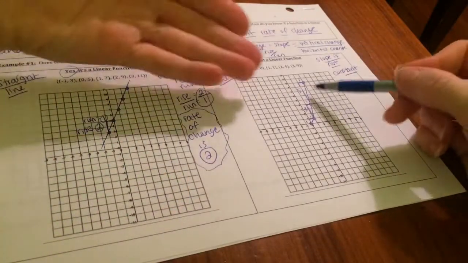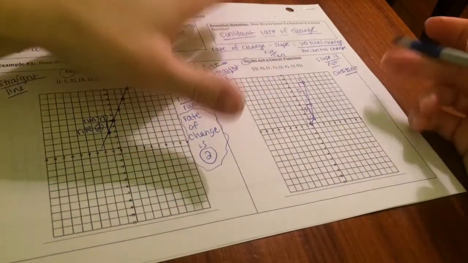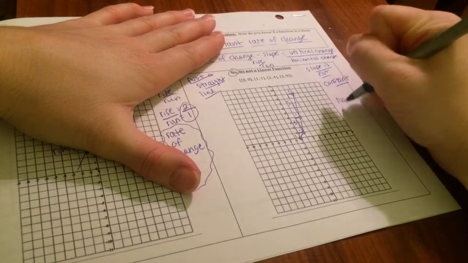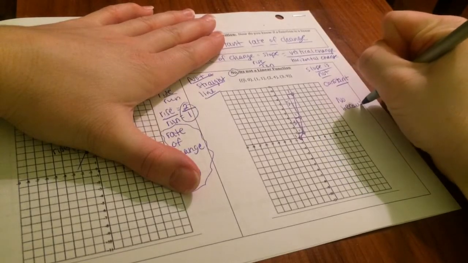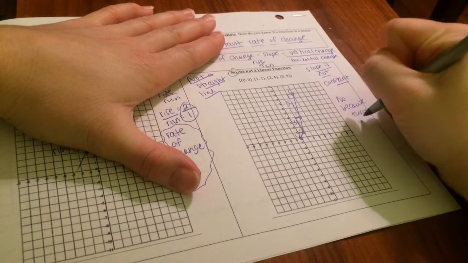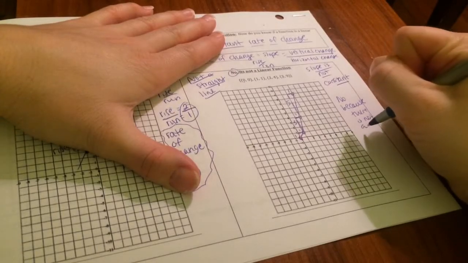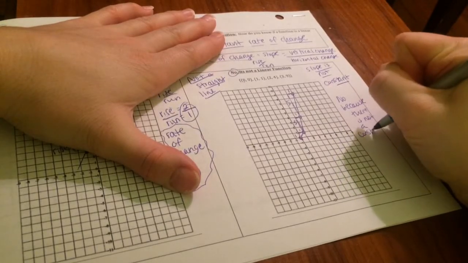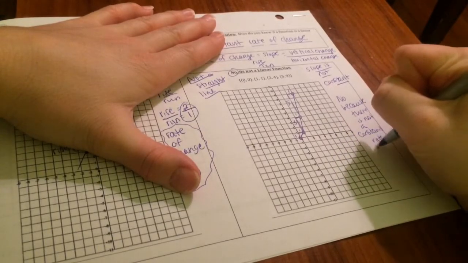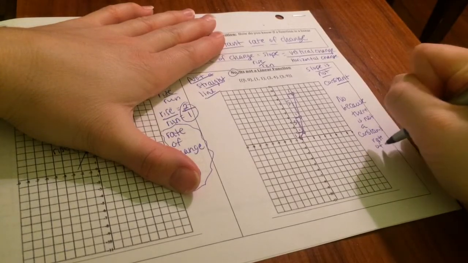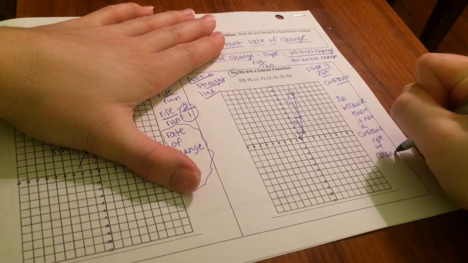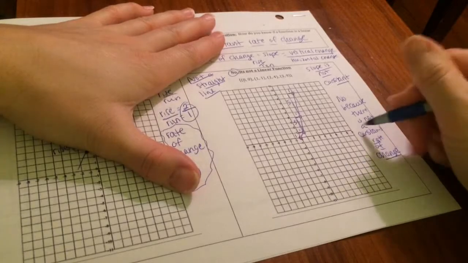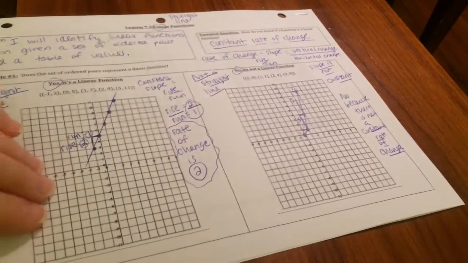So there isn't a constant slope. There is not a constant rate of change. So no, because the rate of change of the slope is not constant, so it's not a linear function.